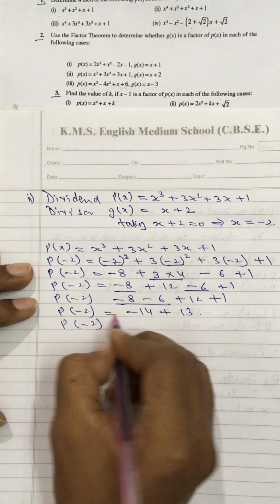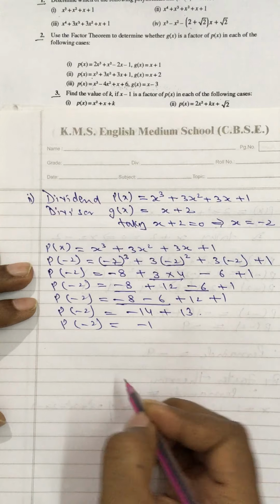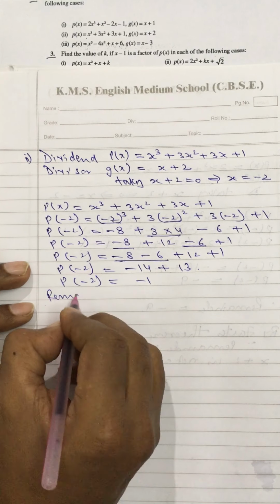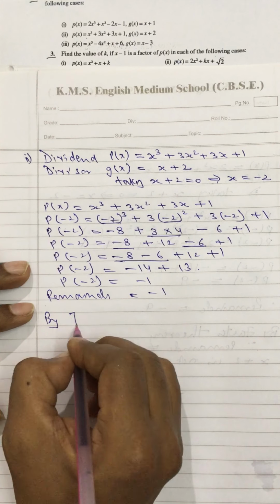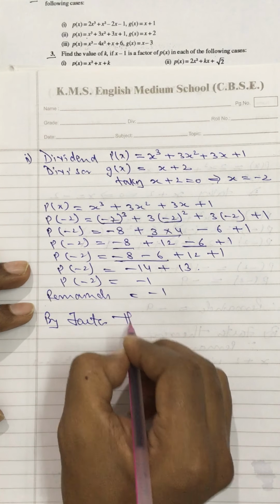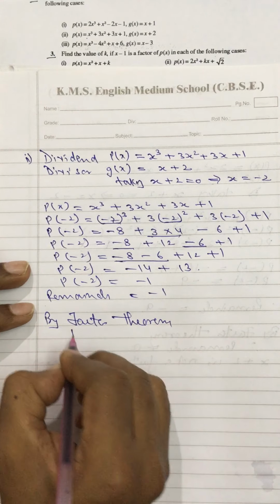Again I am getting minus 1. But the same thing, remainder is equal to minus 1 by factor theorem.